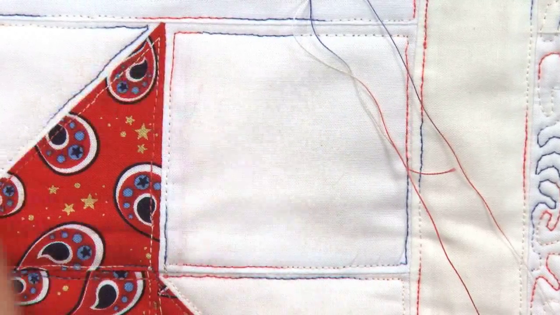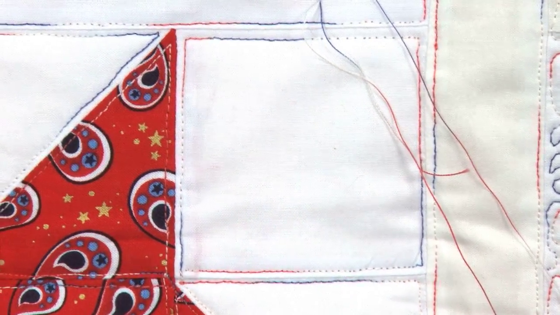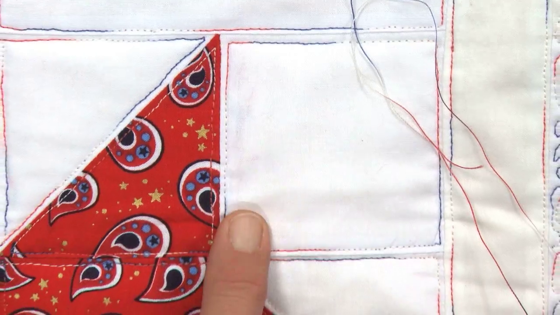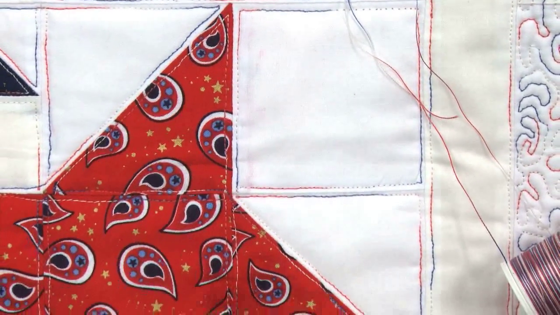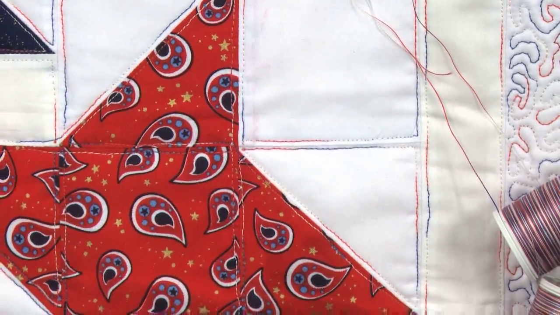So I just did an outline stitch around the outside of the entire star, and I outlined inside the blocks too, just to show off and enhance and bring that red, white, and blue color to the fabric.